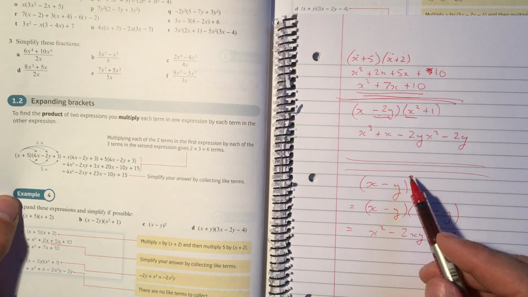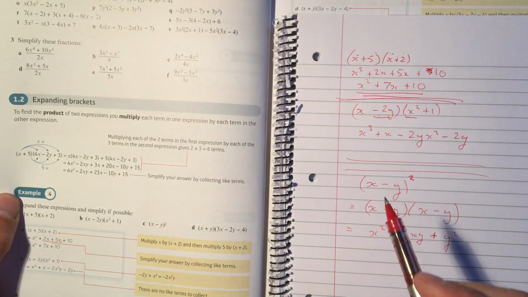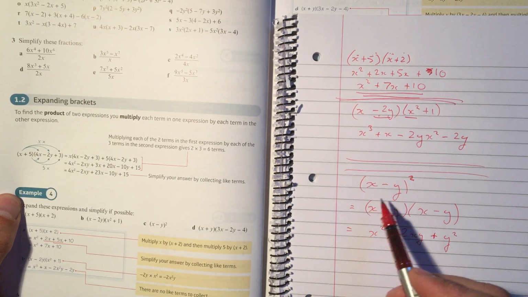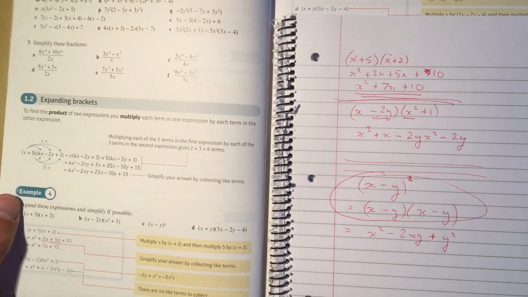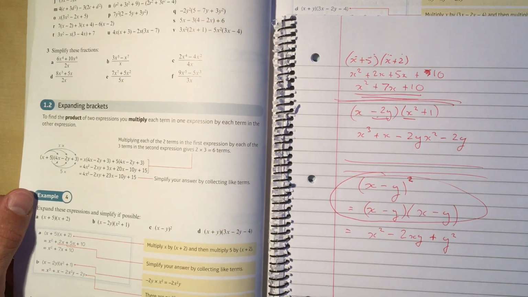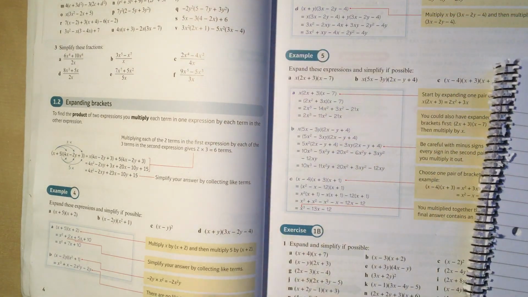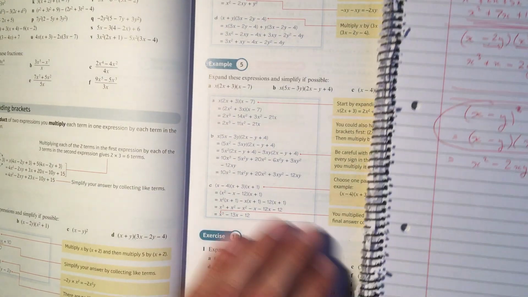If you've got a bracket with a squared outside the bracket, it's the bracket times by itself. My strong advice is write it out as a double bracket until that's absolute second nature, okay? If there's even the slightest bit of doubt, write it out as a double bracket.